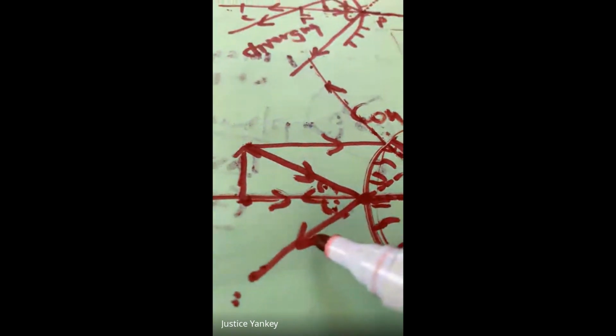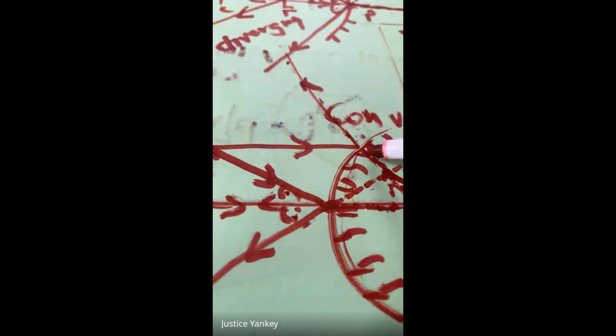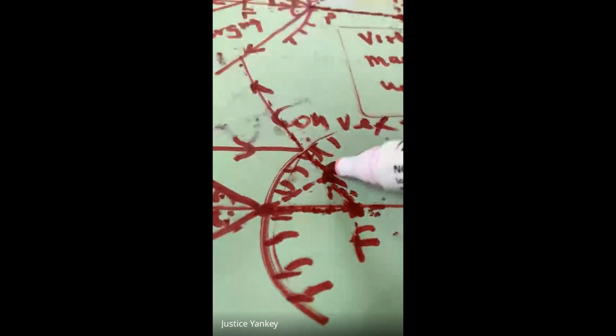Now, another ray from the head of the object hit the pole and is reflected in this direction so that the angle of incidence equals the angle of reflection. Now, when you produce this reflected ray also backwards, these two rays appear to be meeting here. So the head of the image is formed at this location.